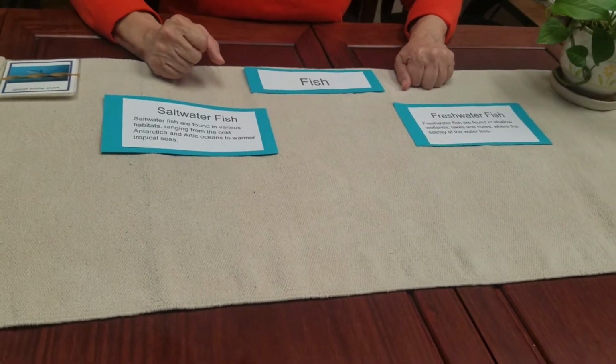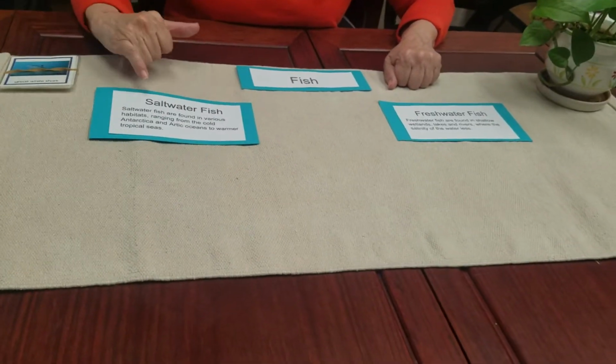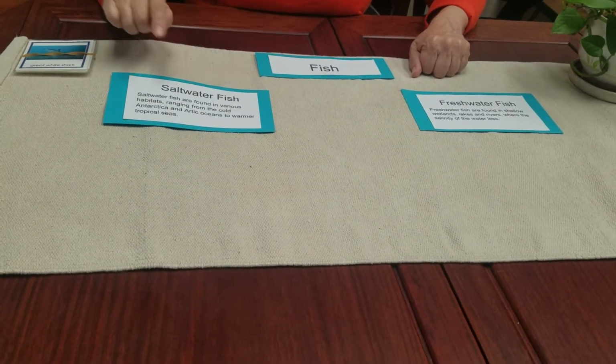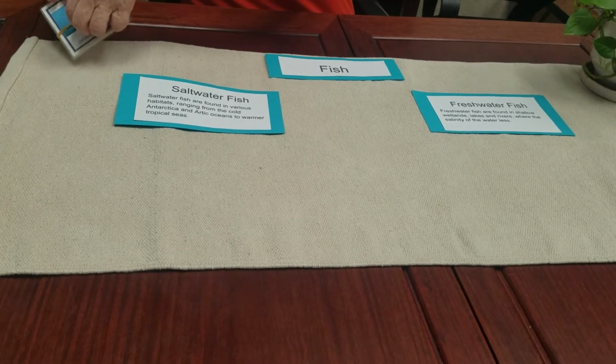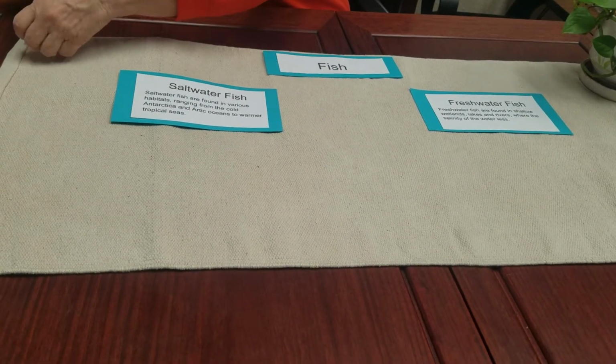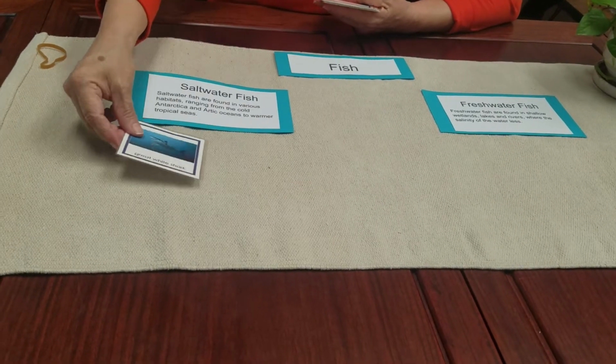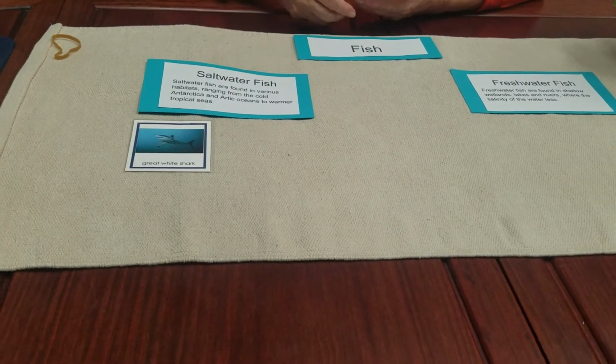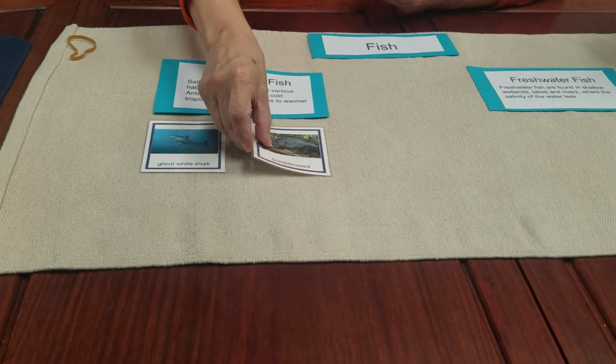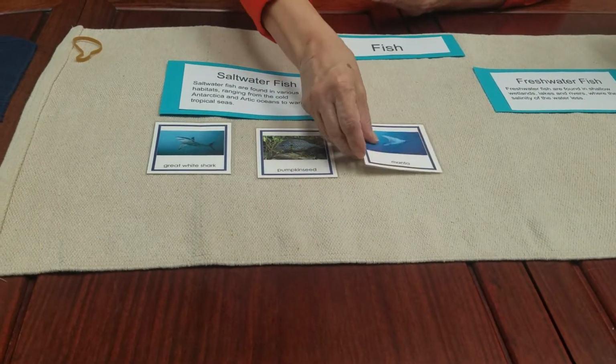that has no salt. And saltwater fish, by what it says, are the fish that live in water that has salt. They're going to live in the ocean, basically. And these are some examples of fish. These are all different kinds of fish.